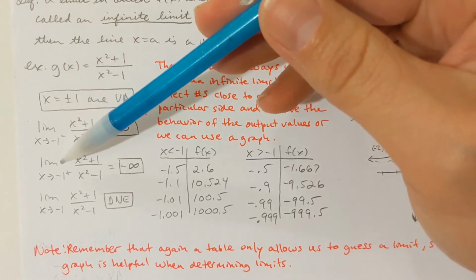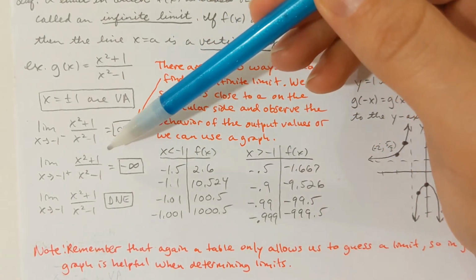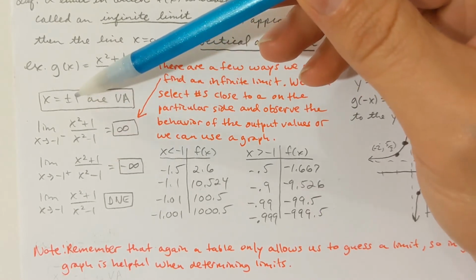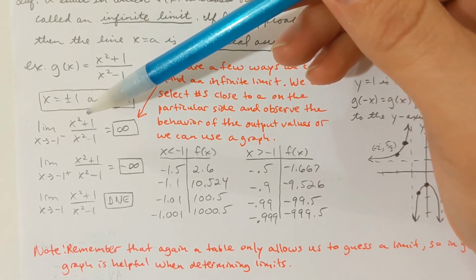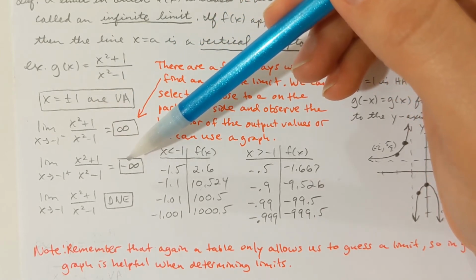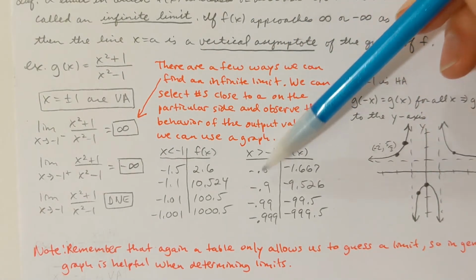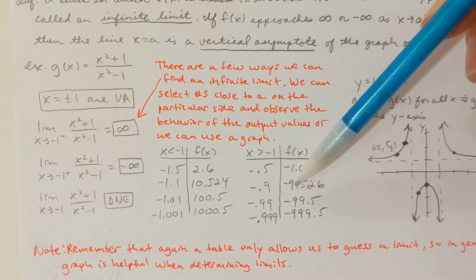How about the limit as x approaches negative 1 from the right of g of x? Well, again, I know that there's a vertical asymptote at x equal negative 1, and I'm only on one side, therefore I know that this limit is going to be either infinity or negative infinity. I just got to figure out which one. So again, I've set up a table here as an option, and I'm on the right side of negative 1, but close to negative 1.